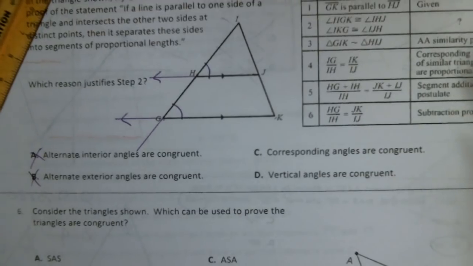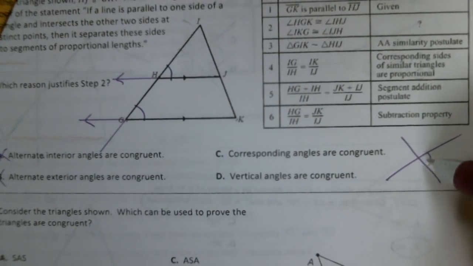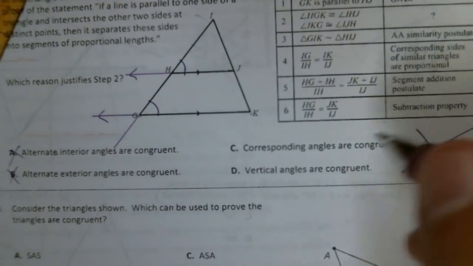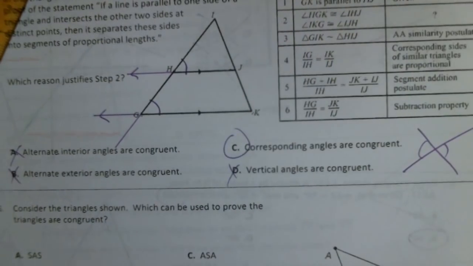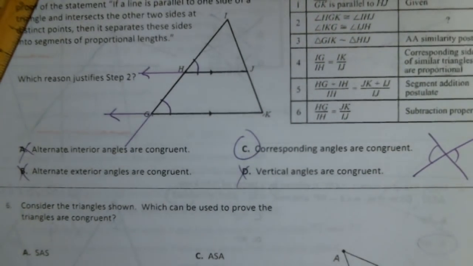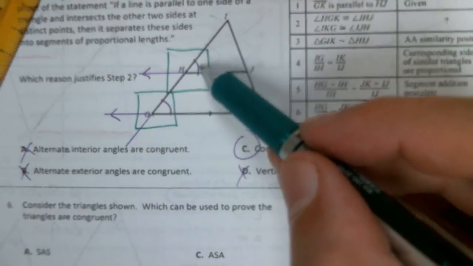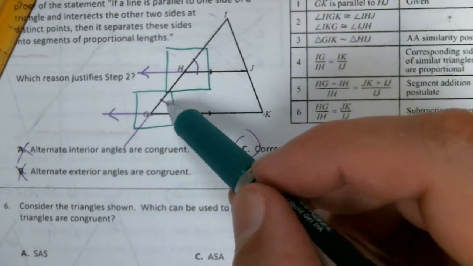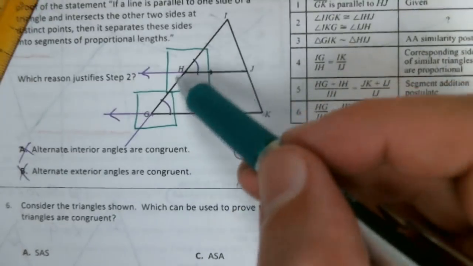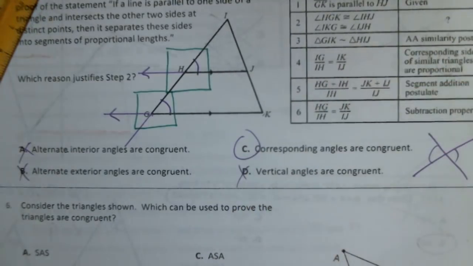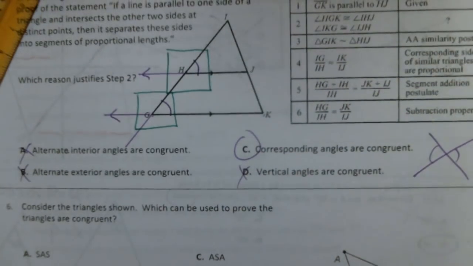They're obviously not vertical angles because vertical angles are angles that form an X. They're on the opposite sides of the X. So by process of elimination, they're corresponding angles. But if you remember the way that I taught you, corresponding angles are in the same position in the window. So this angle is up in the top right of the window. This angle is also in the top right of the window. And when they're in the same spot in the box or the window, those are corresponding angles.